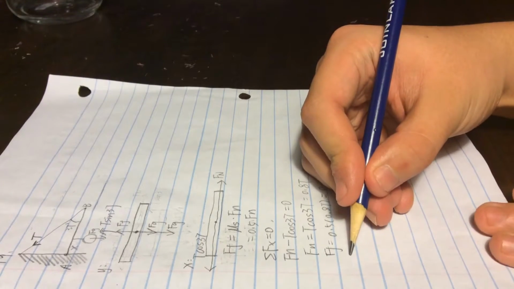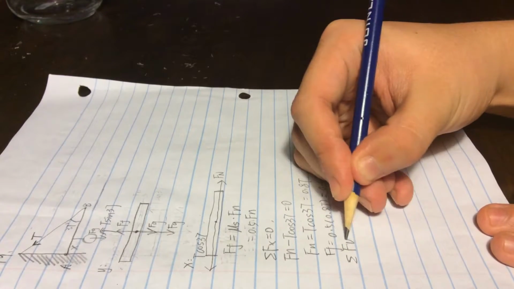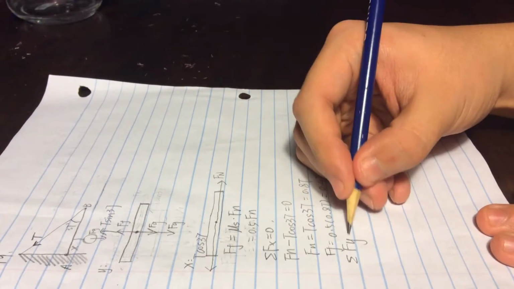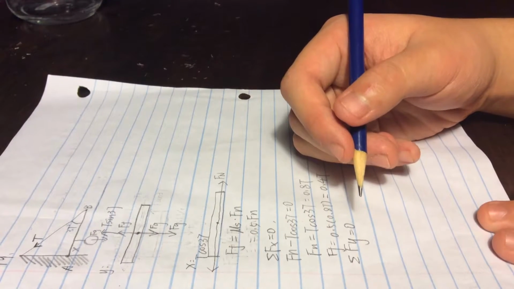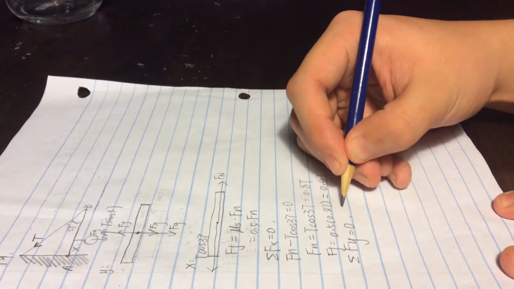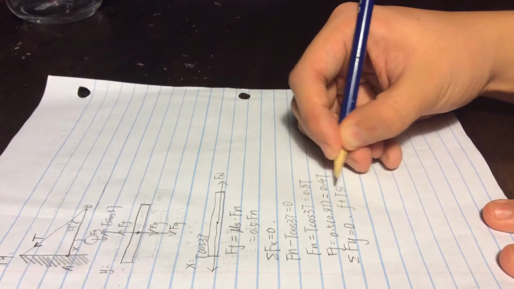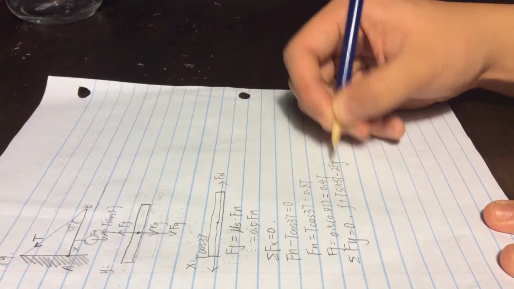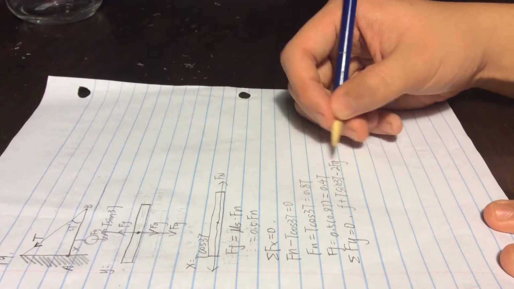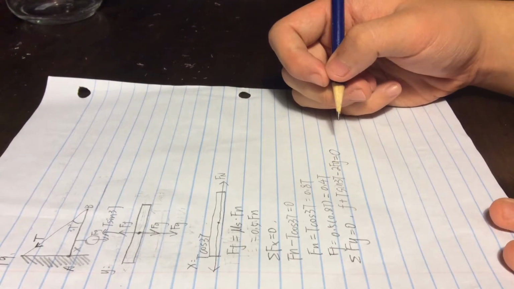Now let's do the sum of forces in y direction. The sum of forces is equal to 0 because it's at equilibrium, and friction plus T sine 37 minus 2 Fg equals 0. The one Fg is from the rod, the other one is from the additional object.